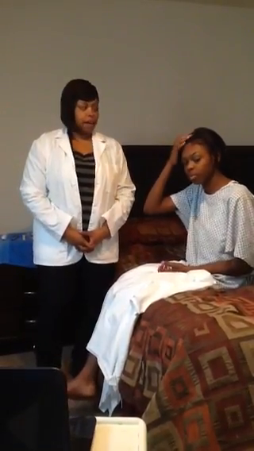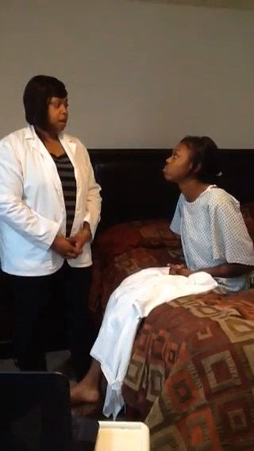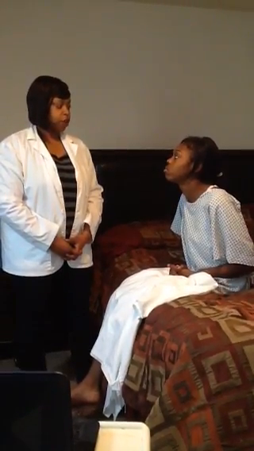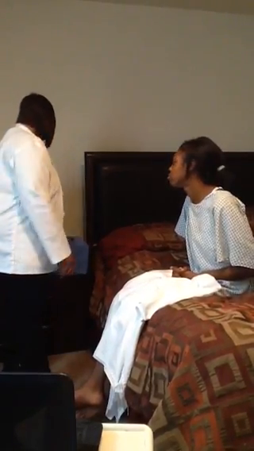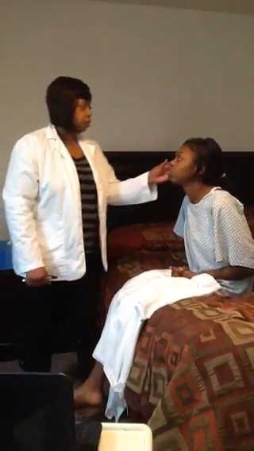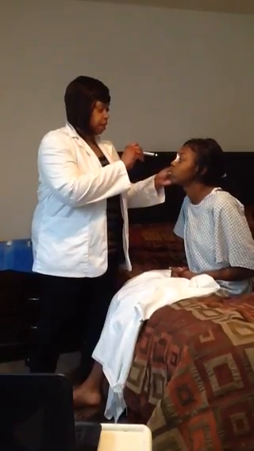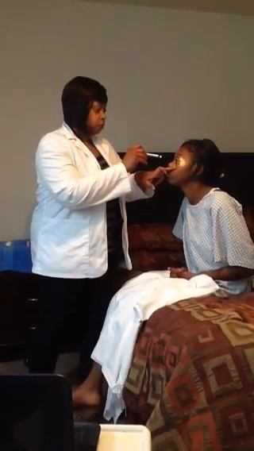Okay. Now we'll move on to the assessment of the eyes. I'm looking at the distribution of the eyebrows. I'm looking at the eyelids. I'm looking for any edema or cholesterol buildup. I'm looking at the iris. I'm looking at the lens for any cloudiness. I'm looking at the conjunctiva. They should be pink and moist, which they are.